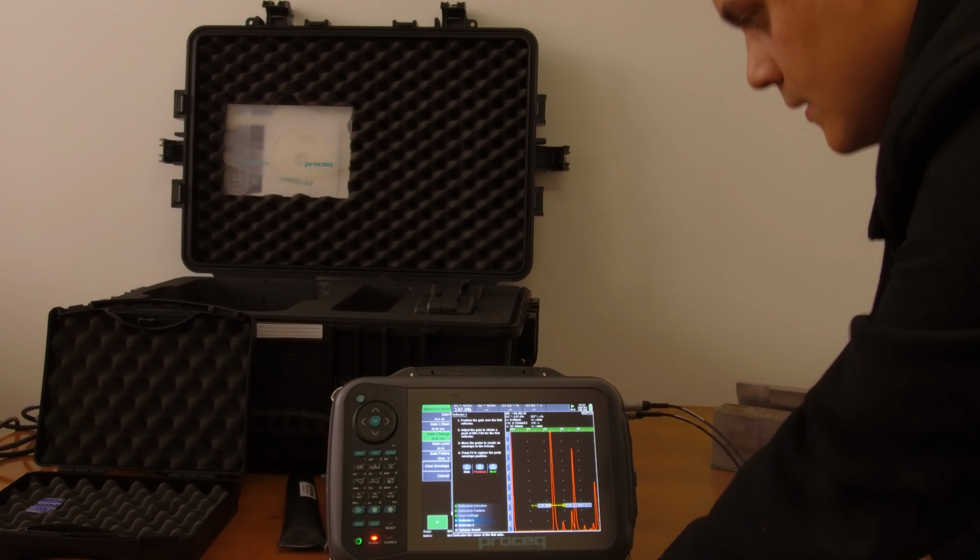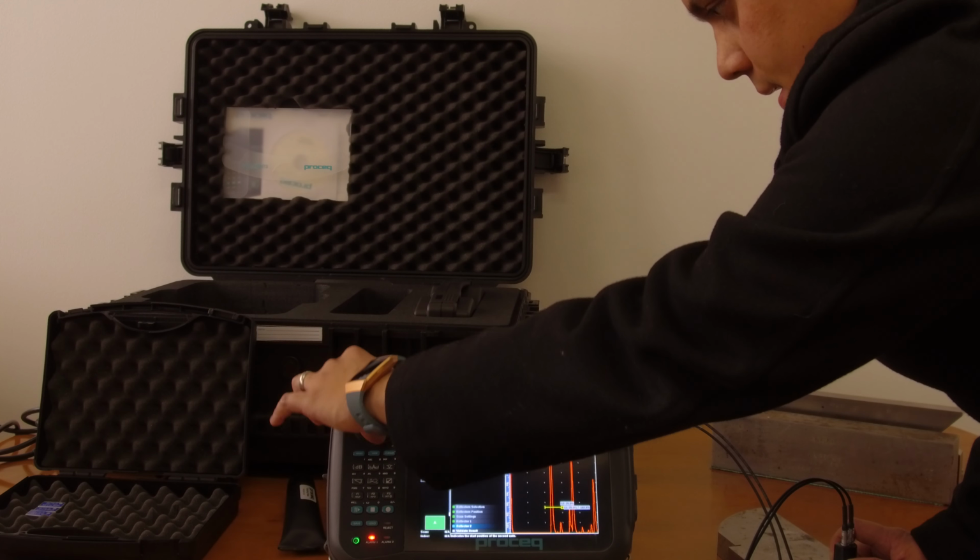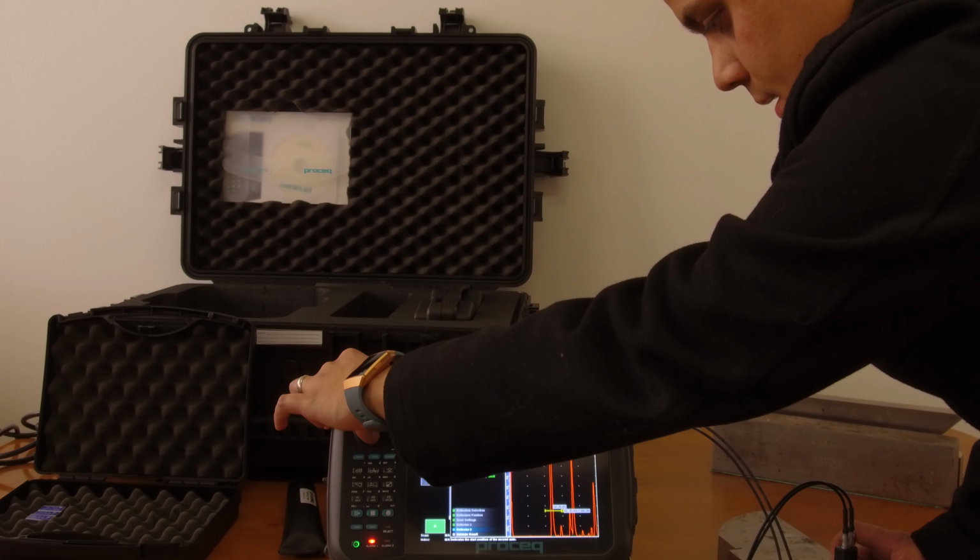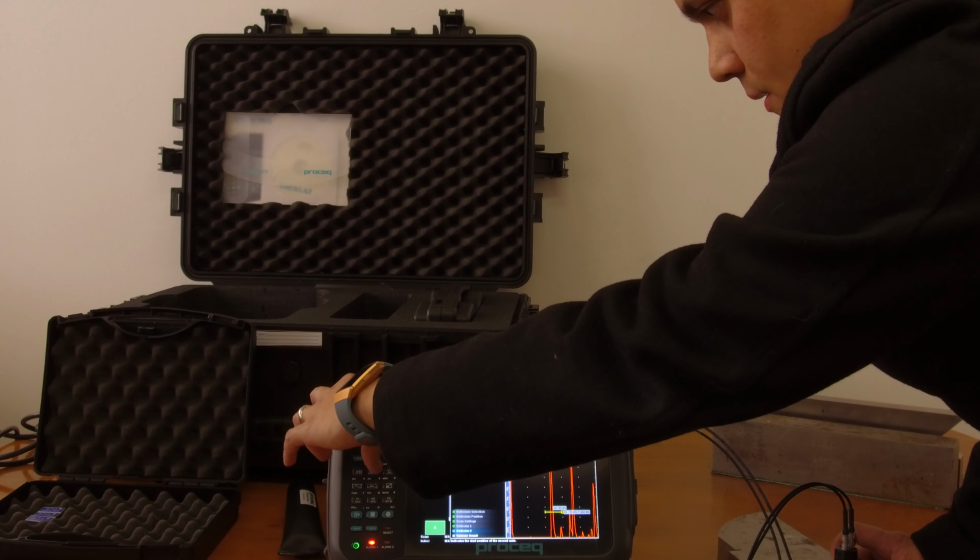Okay, so then the gate 2, let's just move that over. Okay, let's say 75, get it over there, move it back. Okay, and we'll just widen that to 20. There we go. Alrighty, let's see what we've got.